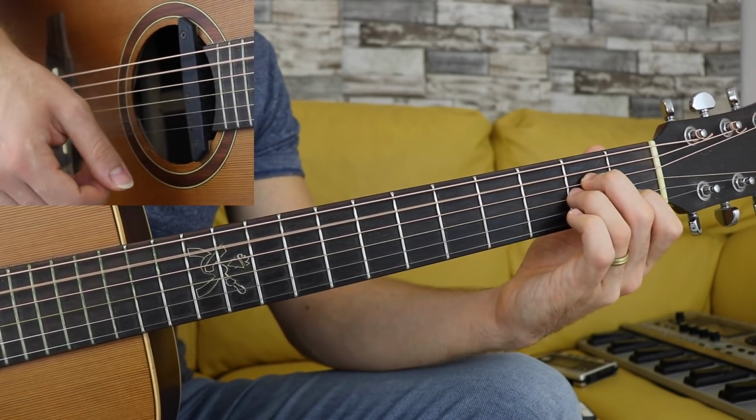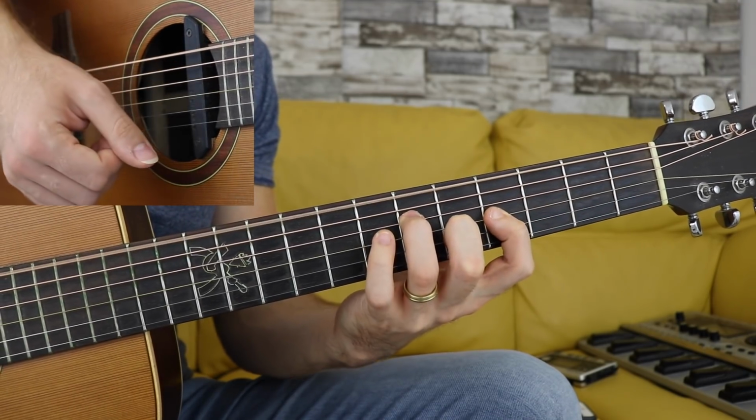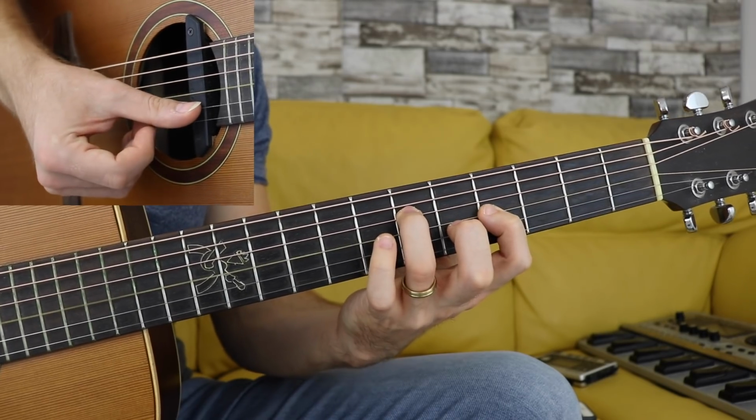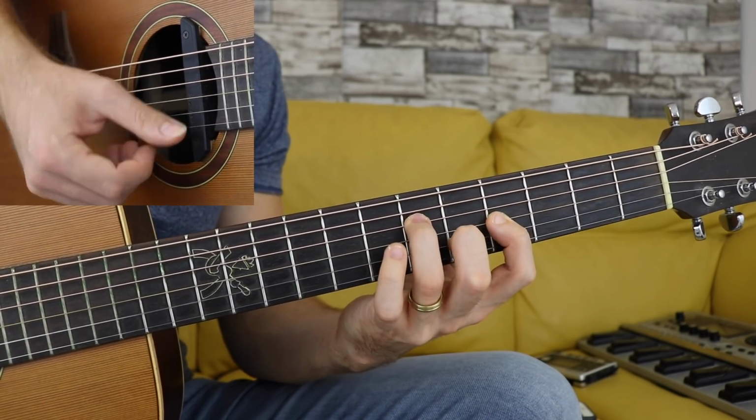Now we're gonna go into different triads. That's the E major triad, and we have the D string fret 6, the G string fret number 4, and the B string fret number 5.